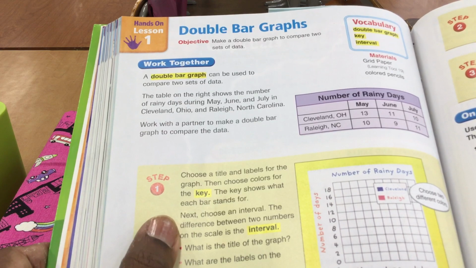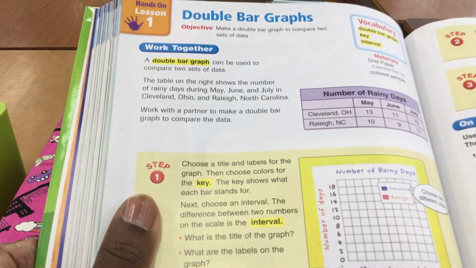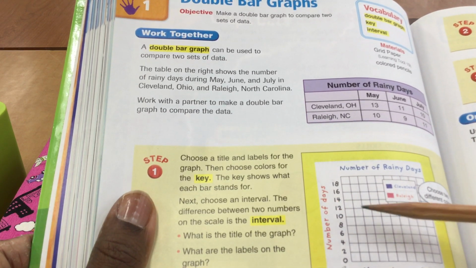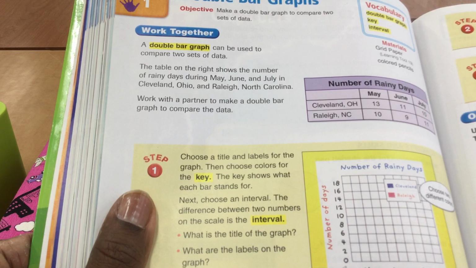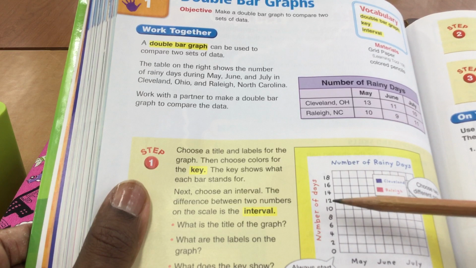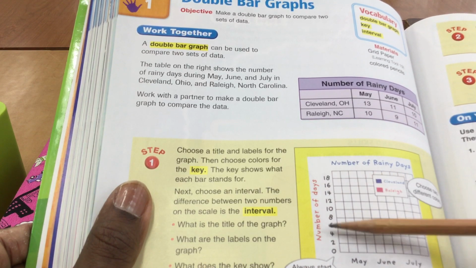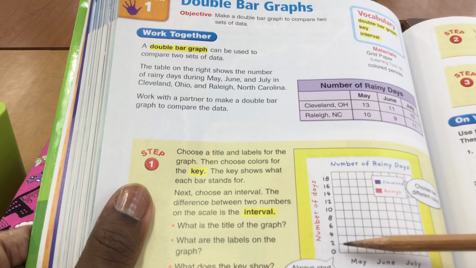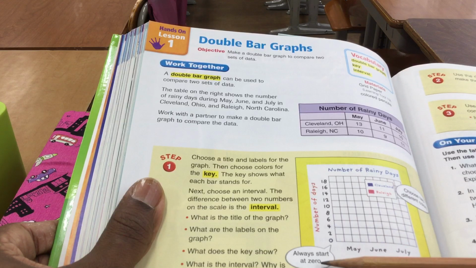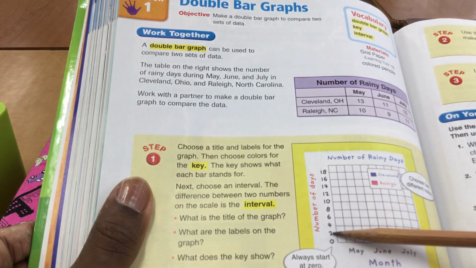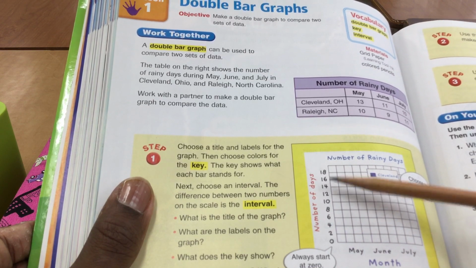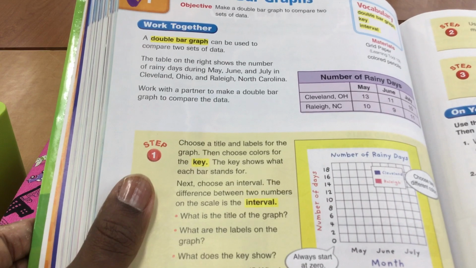Next, choose an interval. The difference between two numbers on the scale is an interval, okay? So for our x-axis, the number of days, we are counting by twos. So we start at 0, and you always start at 0. 0, 2, 4, 6, 8, 10, 12, 14, 16, 18. Okay?